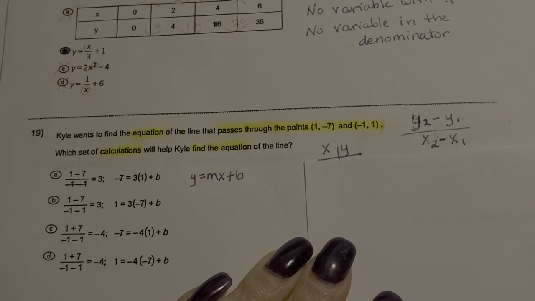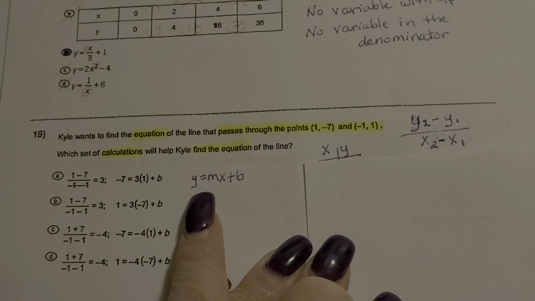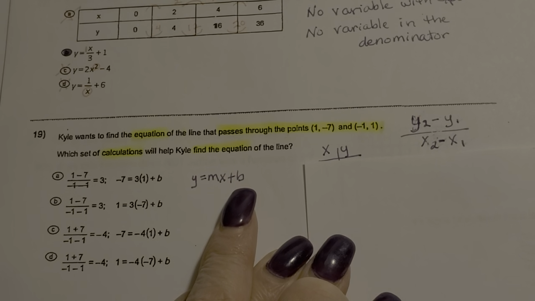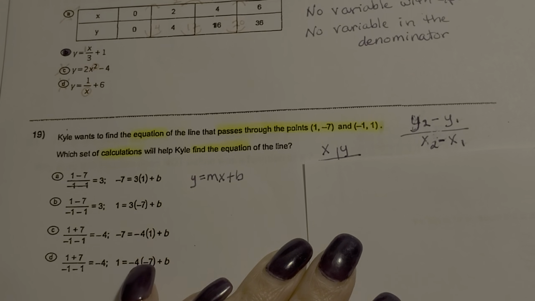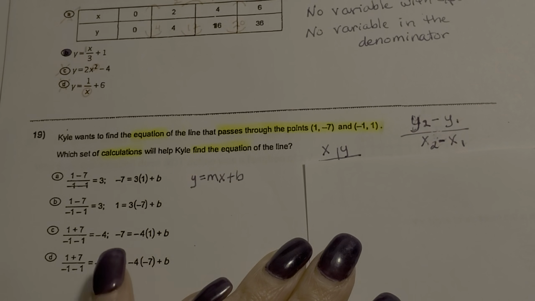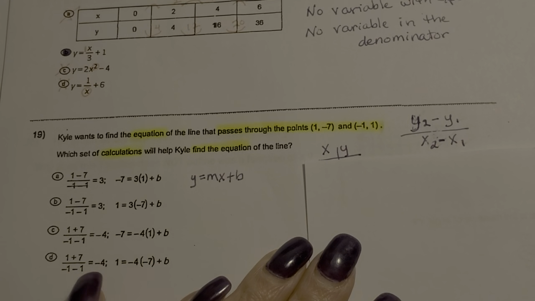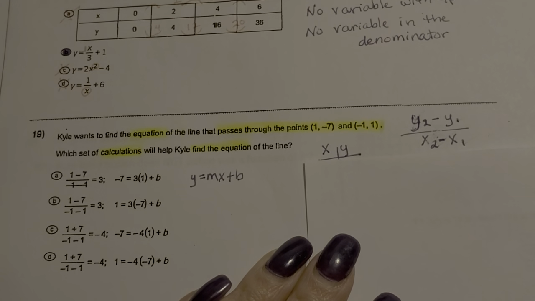Number 19. Kyle wants to find the equation of the line that passes through the points (1, -7) and (-1, 1). Which set of calculations will help Kyle find the equation of the line? Well, we know the equation of a line can be written as y equals mx plus b, where m is the slope and b is the y-intercept. And that looks like that's the way they've got these written. It also shows how to find the slope. We just have to figure out which way is correct.